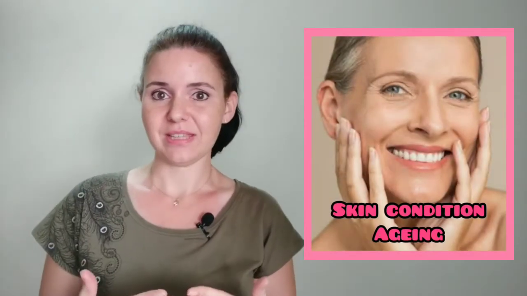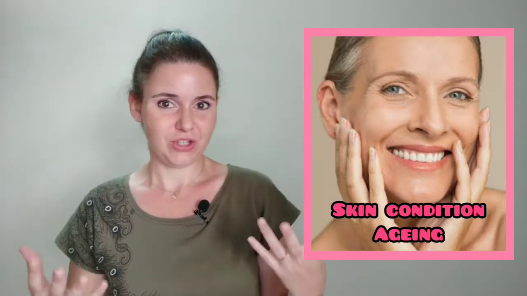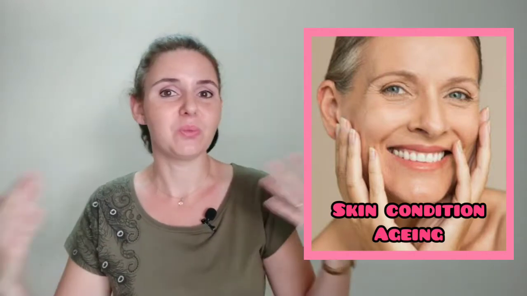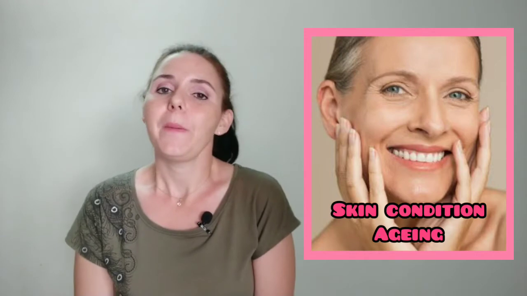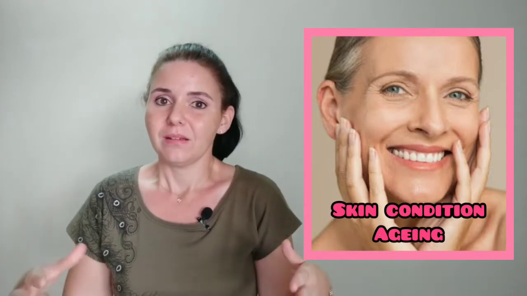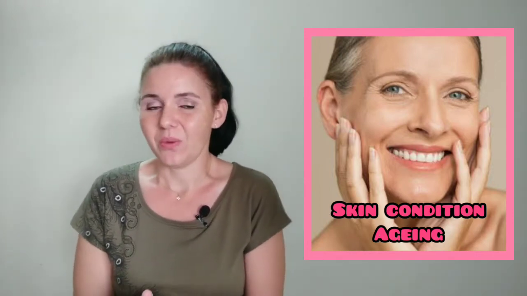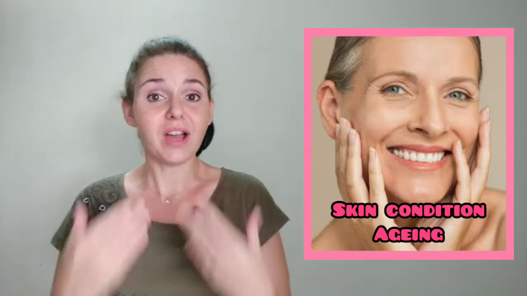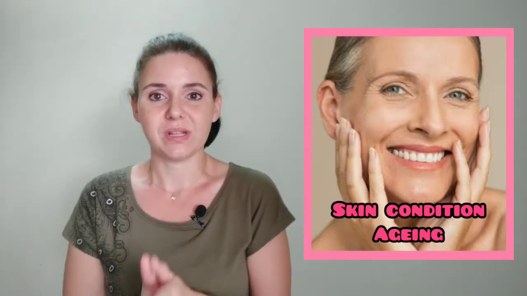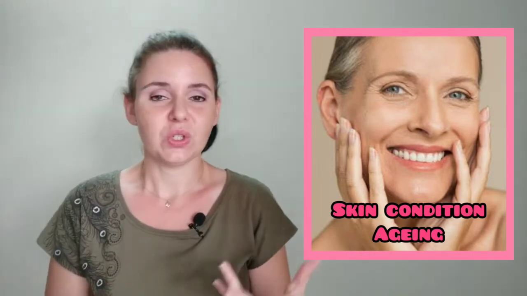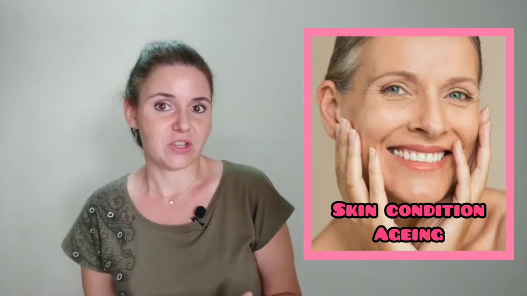Now, aging skin is something that we don't want to have. We want to look young and beautiful for as long as possible. But unfortunately, our skins will age whether we like it or not. How fast it ages depends once again on your lifestyle, your diet, as well as the environment that you live in, but also genetics.